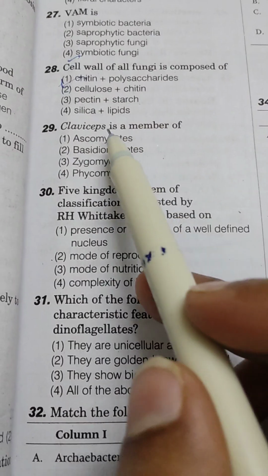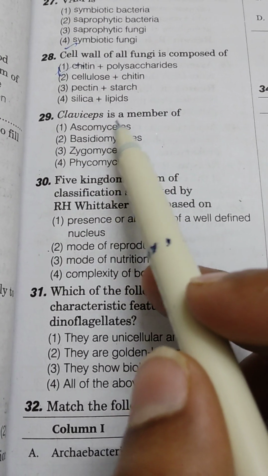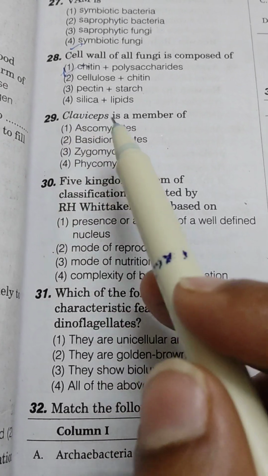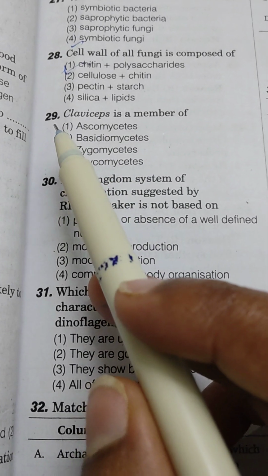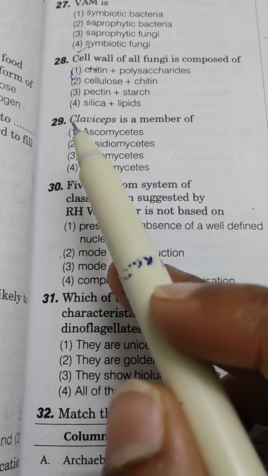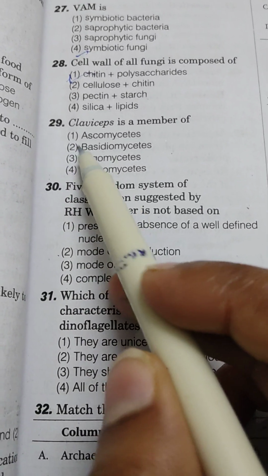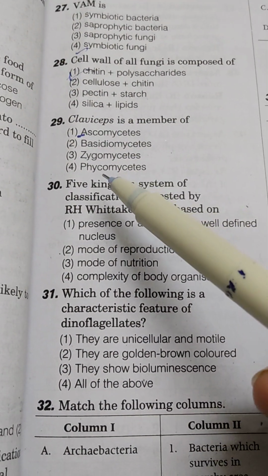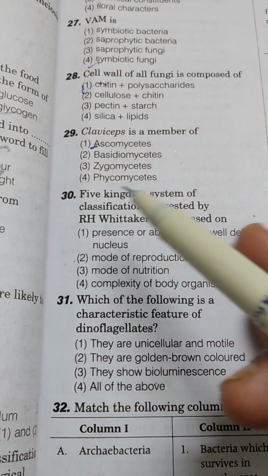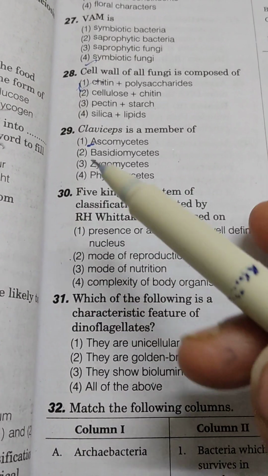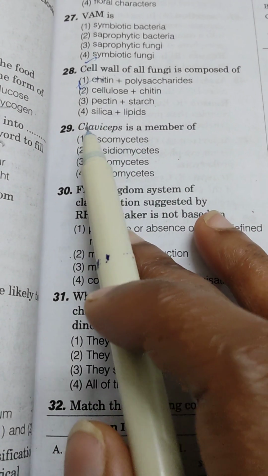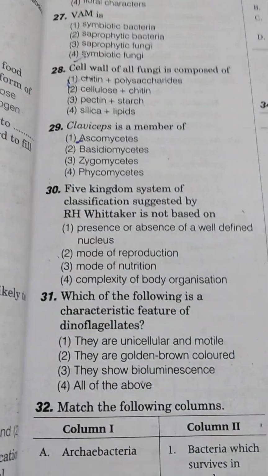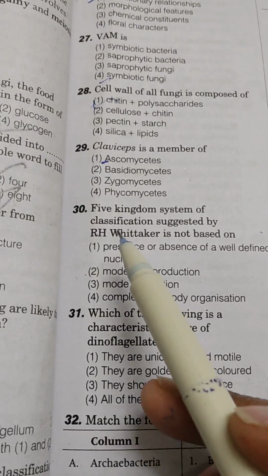Next, question number 29. So here Claviceps is a member of which of the fungus? This Claviceps is a fungus. Well, so the answer to this will be 29's 1, Ascomycetes. These types we will be studying in another topic very thoroughly. So just for now, you get to know that Claviceps is a member of Ascomycetes. These are the types of groups of fungus.